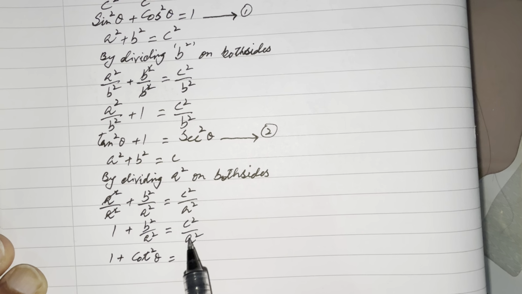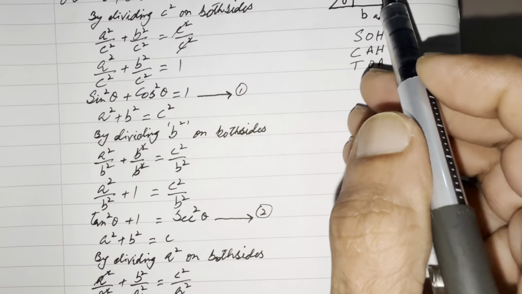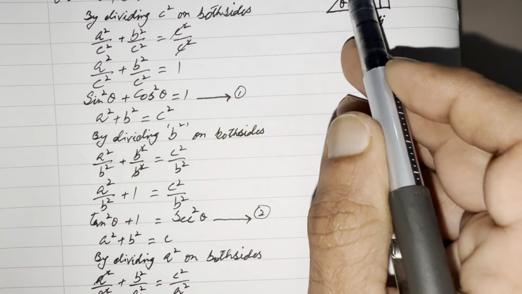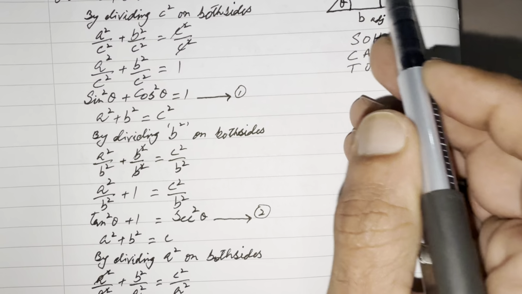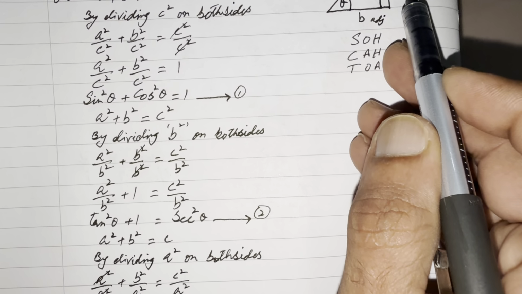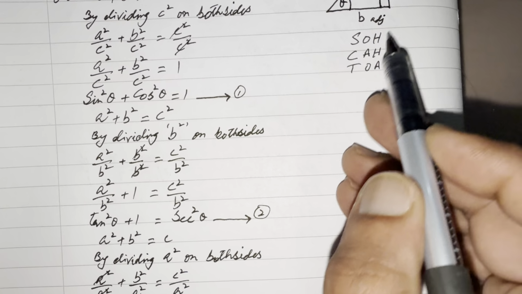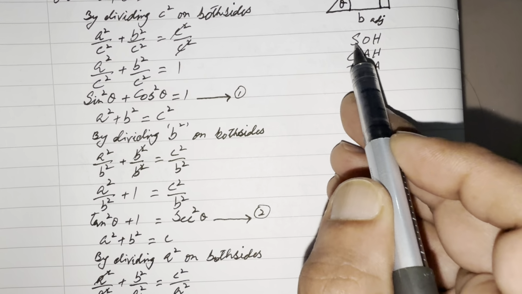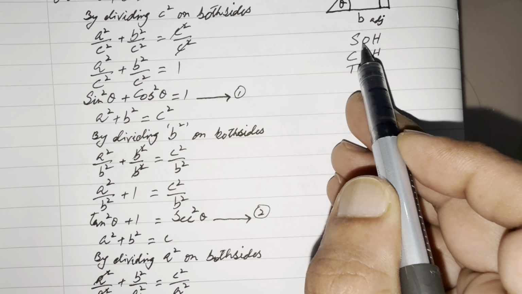is equal to c square over a square. So c square over a square, let's have a look at this figure. C over a is hypotenuse over opposite. So hypotenuse over opposite will be the reciprocal of sine. The reciprocal of sine is cosecant.